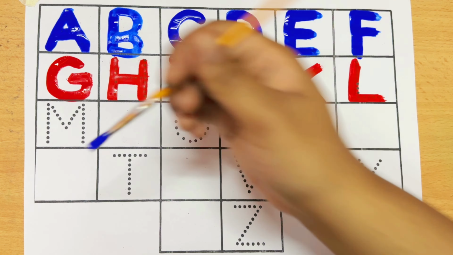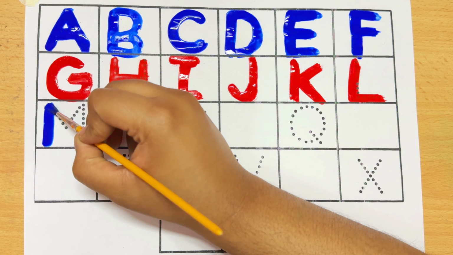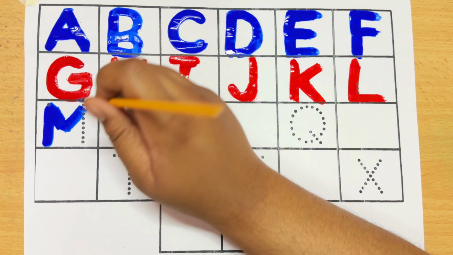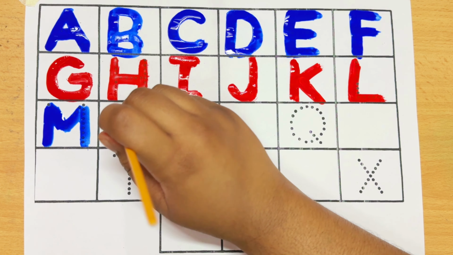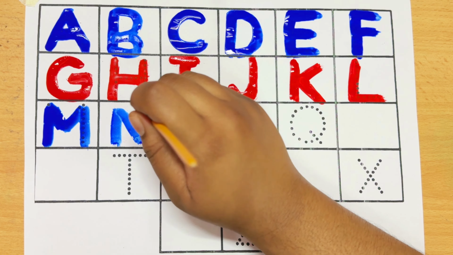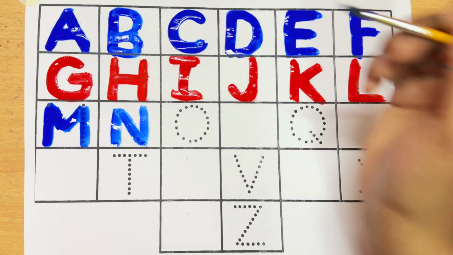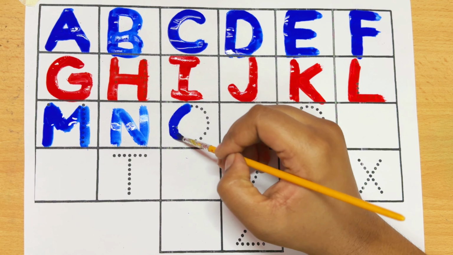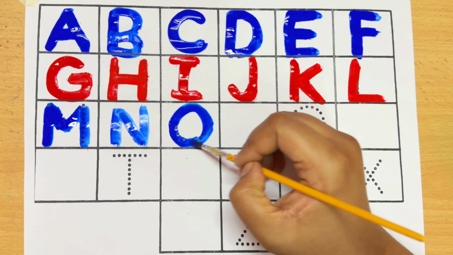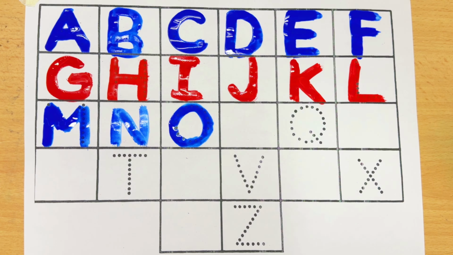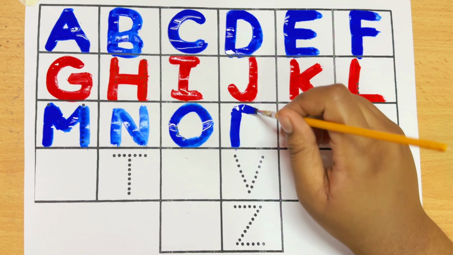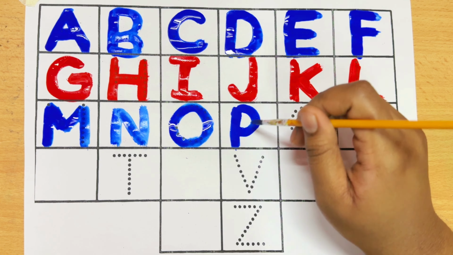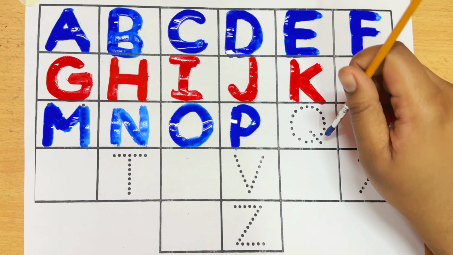Red color. M. M for monkey. M for mitten. N. N for nose. N for nurse. O for optical. O for octopus. P. P for pilot. P for pineapple.